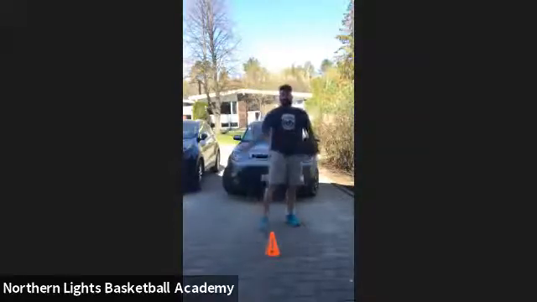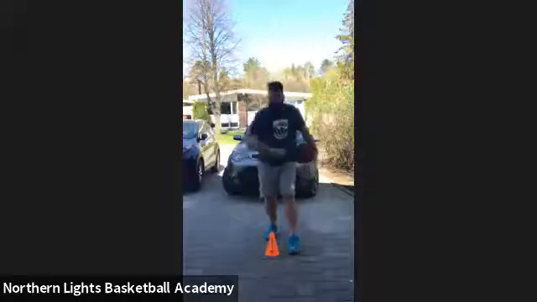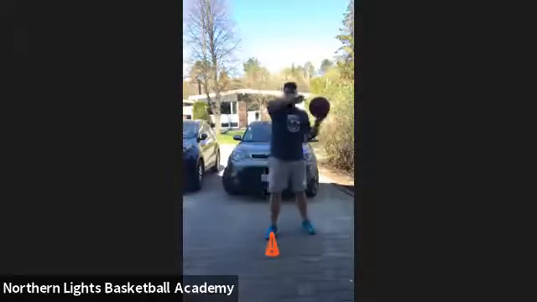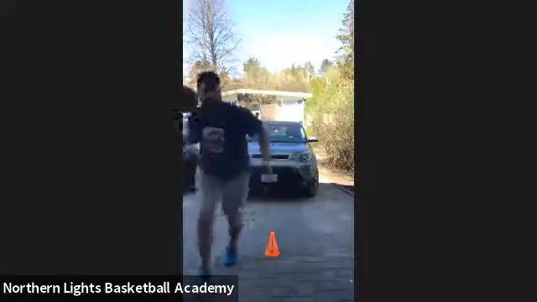And as I move the ball from one side of my frame to the next, usually that defender is going to jump as well. And if they're really leaning on me and I get the ball to here and they're leaning on this hip, well, I'm just going to put it on the ground and I'm gone.